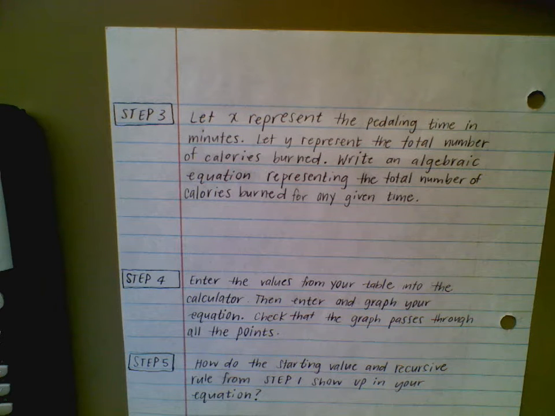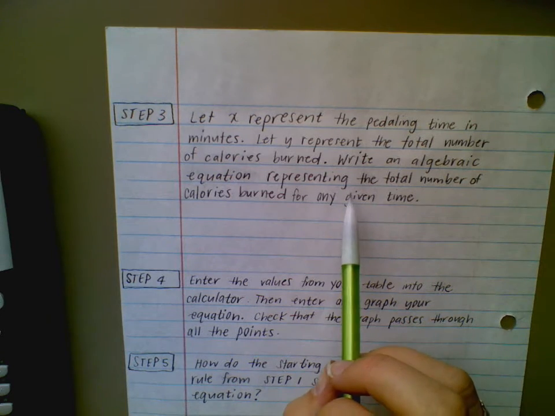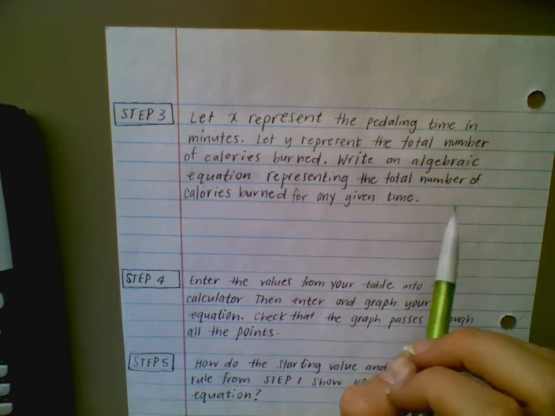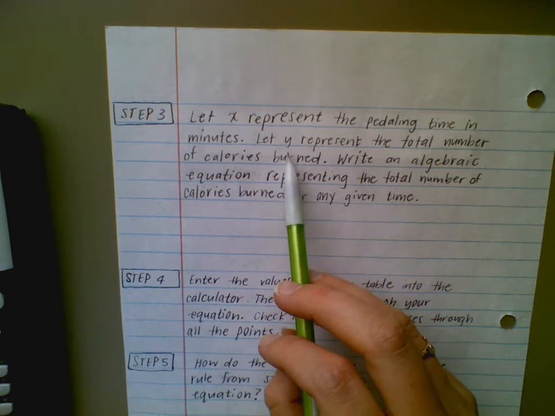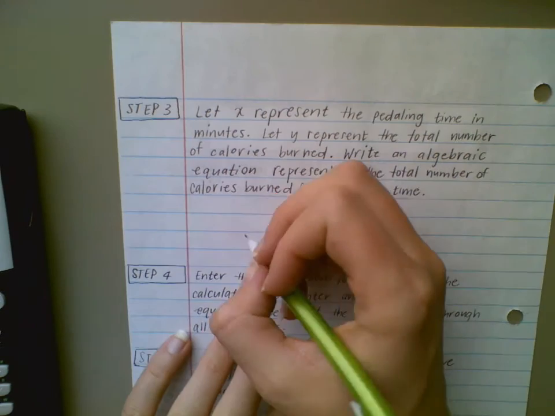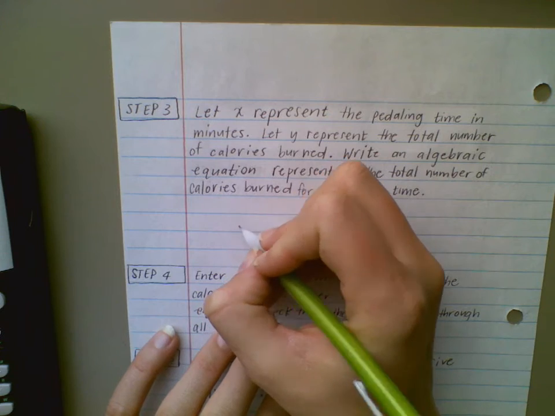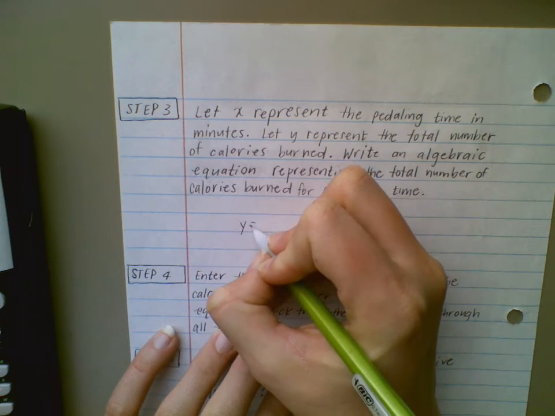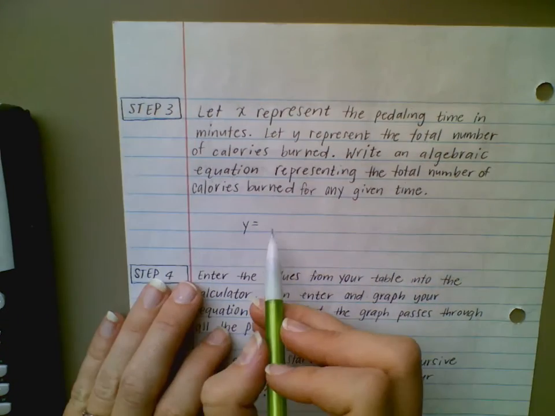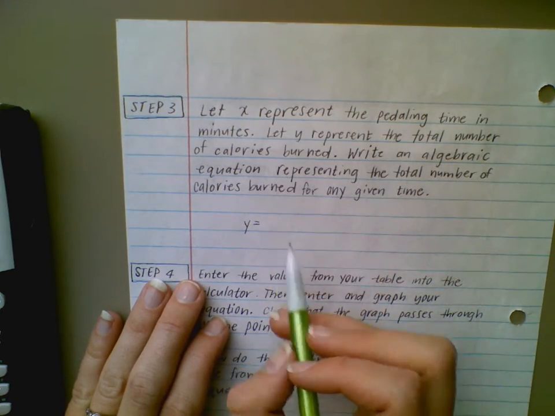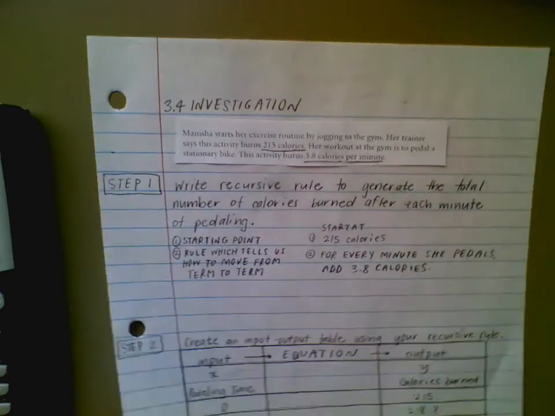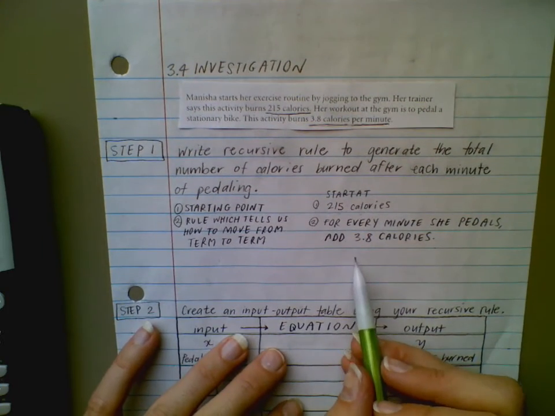So what we're looking to calculate is the total number of calories burned, and it tells us here that should be represented by Y. So I'm going to set this equation equal to Y. I'm going to say Y equals, and then I have 2 pieces of the equation that I want to put here. And those 2 pieces are going to relate back to this recursive rule.